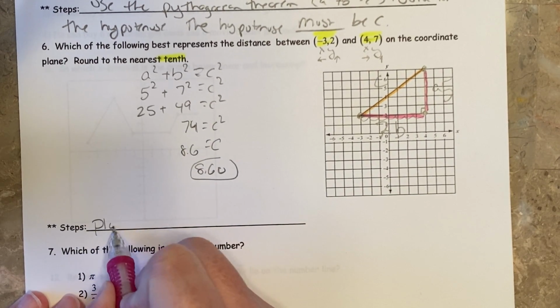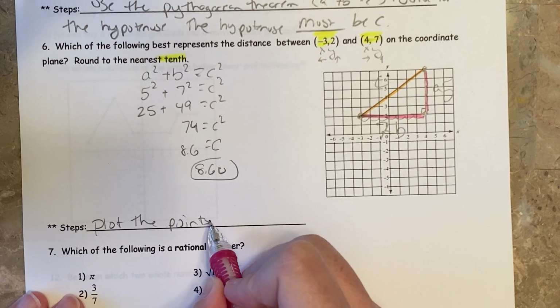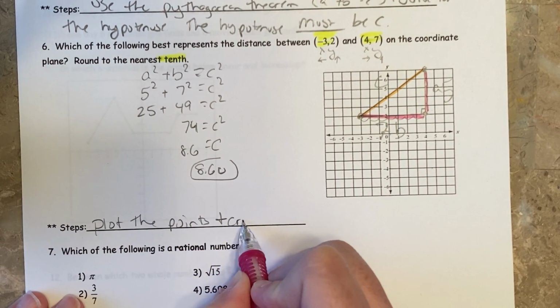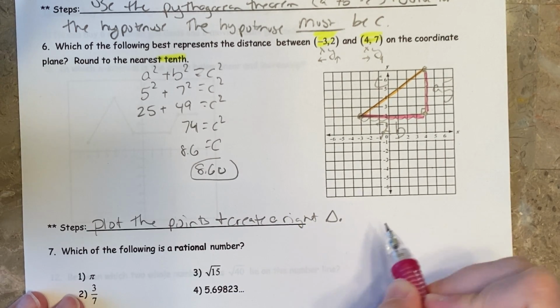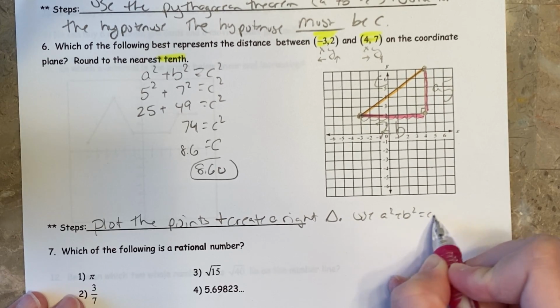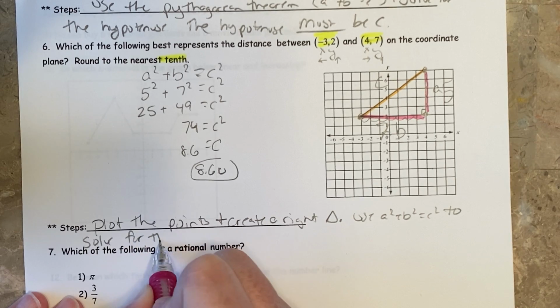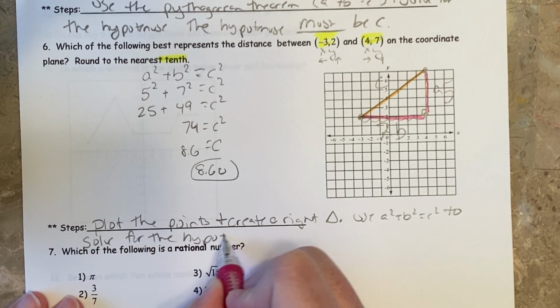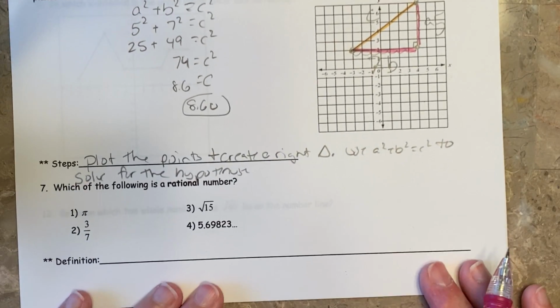All right, so for steps for this one, so plot the points and create a right triangle. Okay, that's important. It's going to be a right triangle. And then we're going to use A squared plus B squared equals C squared to solve for the hypotenuse. Okay, so that one is done.